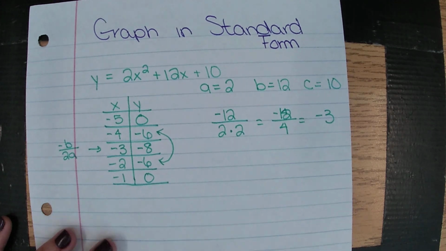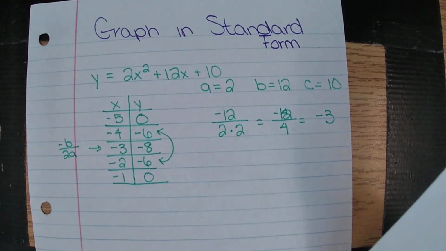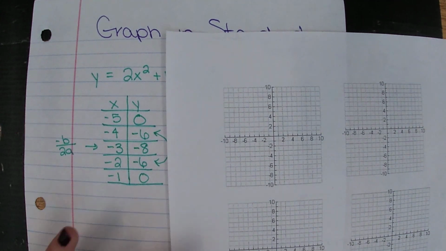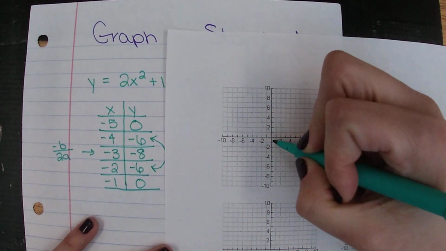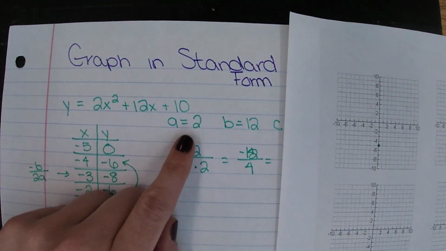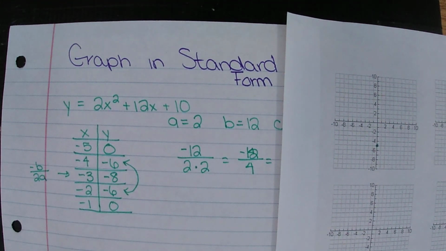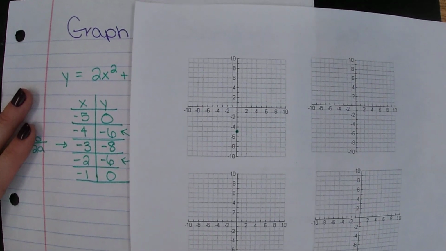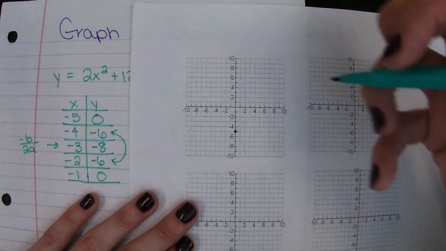And then just like we did yesterday, we're going to plot these on the coordinate plane. Now we're going to notice today when we plot them, our shape looks a little bit different. So if I have 0, negative 5, which I guess, let me ask you this. If a is 2, should we be graphing a parabola that opens up or one that opens down? Yeah, they should definitely open up because a is positive. So while it might be a little bit fatter or skinnier, it should still open the right direction.